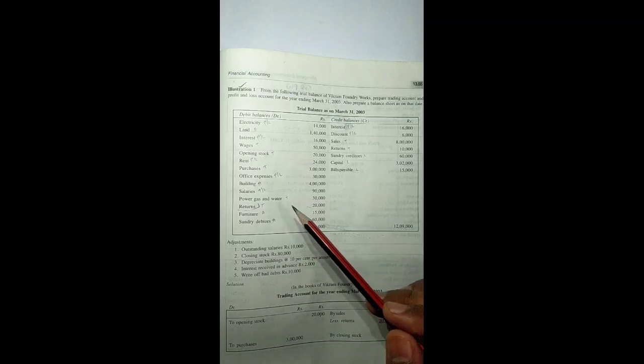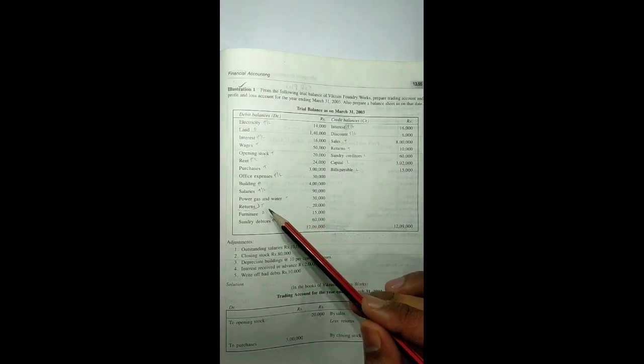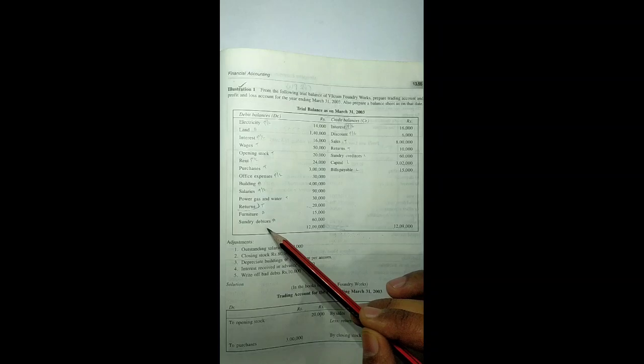Return of bad debts, 10,000, this bad debts are being subtracted from the debtors. Okay, whatever the debtors used to be there, from this sundry debtors 10,000 is being subtracted, and we will be mentioning these in the profit and loss account, and it will have an effect in the balance sheet as well. Means subtraction of 10,000 from debtors 60,000, it will become 50,000 then. Okay, we'll see how to do this.